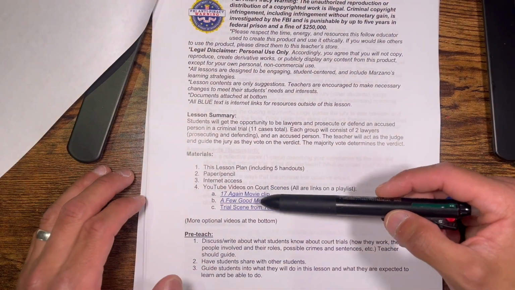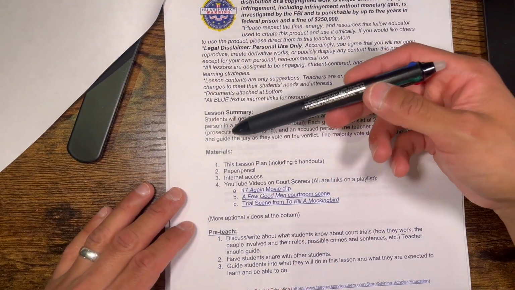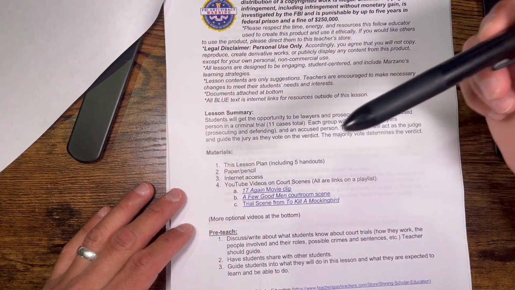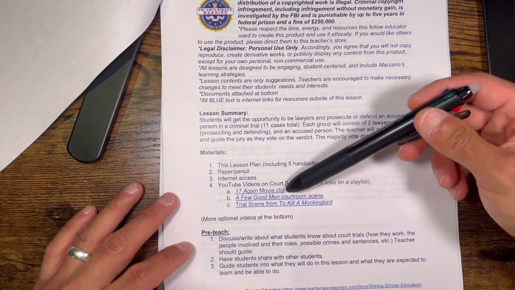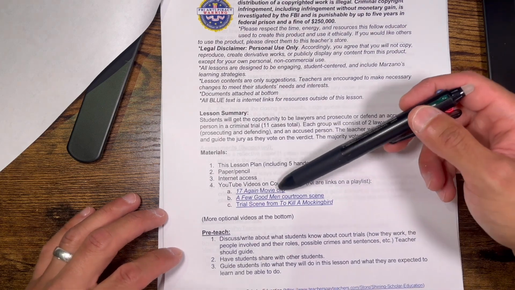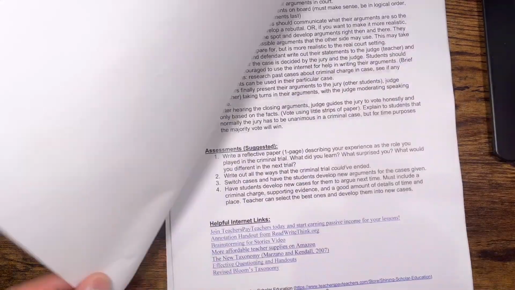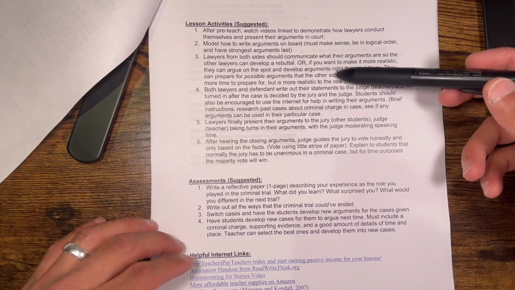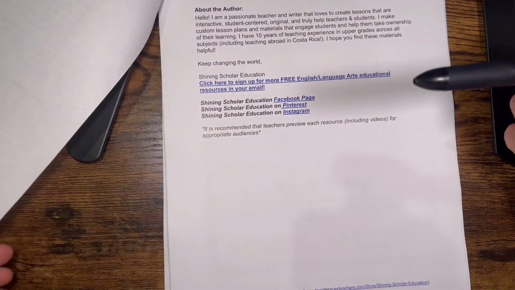So here's some suggested materials. You can see here: this lesson plan, paper, pencil, internet access. And the reason for the internet access is because we have links to YouTube videos that are all related to court cases. So a scene from, again, the movie A Few Good Men, and the trial scene from To Kill a Mockingbird. It also comes with some suggested pre-teaching activities. Of course, modify to however you feel your students would respond best, right? That's the beauty of being a teacher.